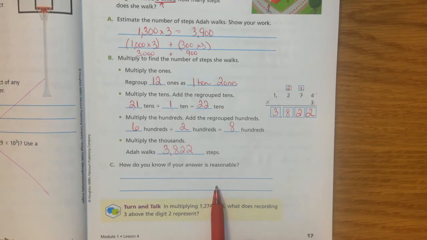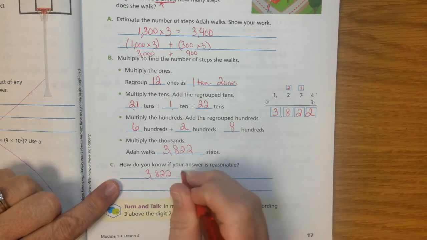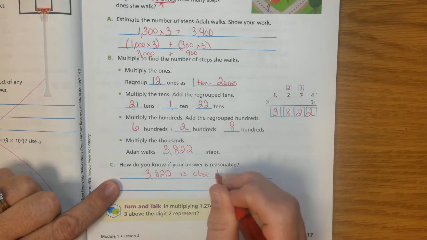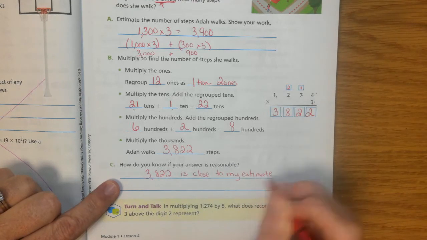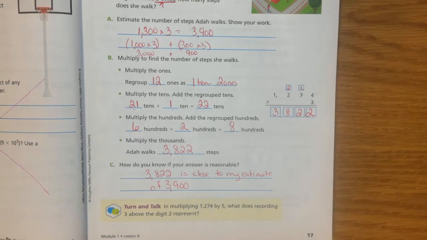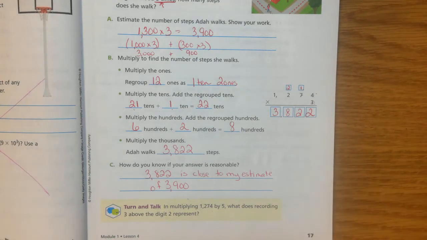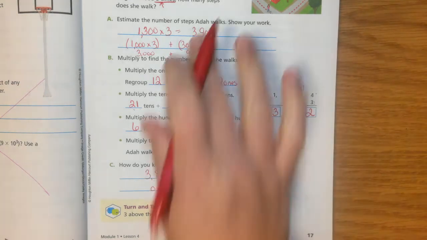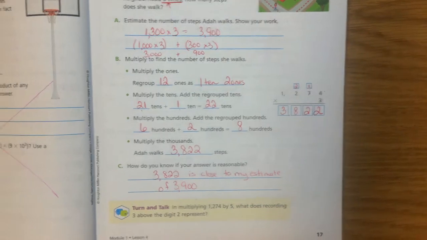Well, we know our answer is reasonable because when we compare the estimate, 3,822 is close to my estimate of 3,900, right? Isn't that close? So we know this answer must be reasonable. If we got something off the wall like 10,822, we would know that our answer is not reasonable because it is not close to my rounded number.